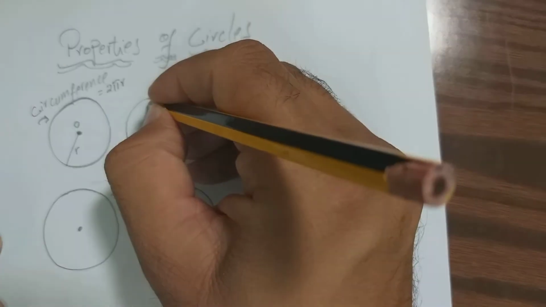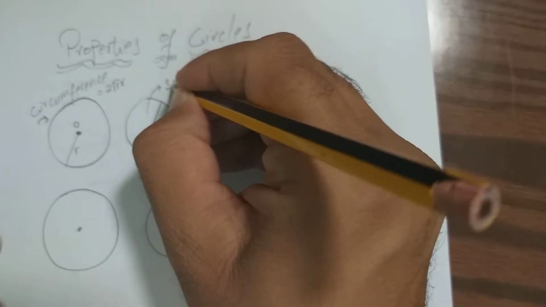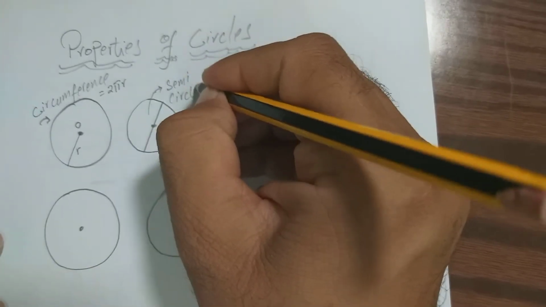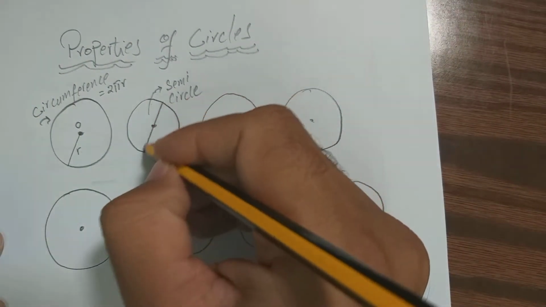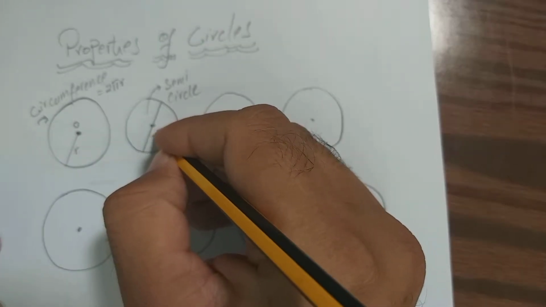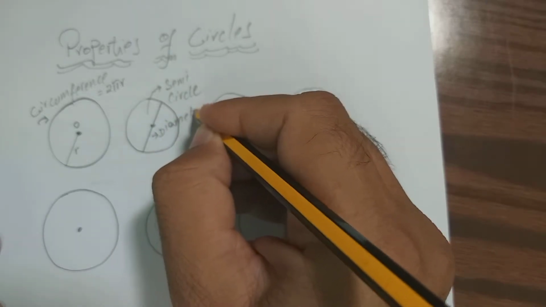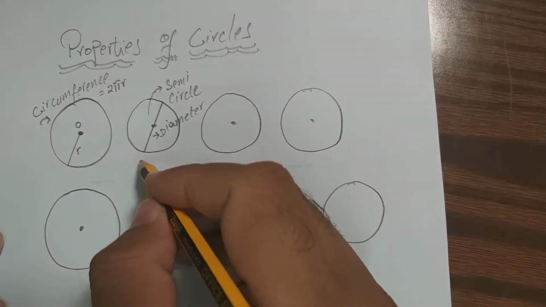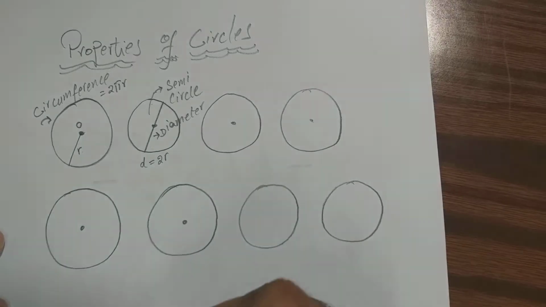So this is a semicircle, and the line which makes the semicircle is called the diameter. Diameter equals two times the radius.